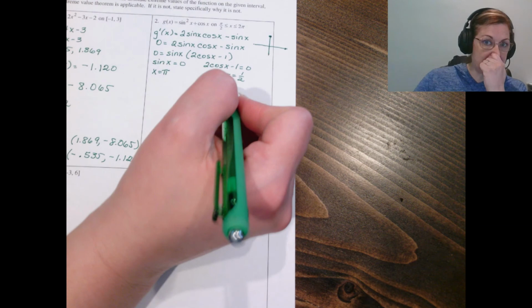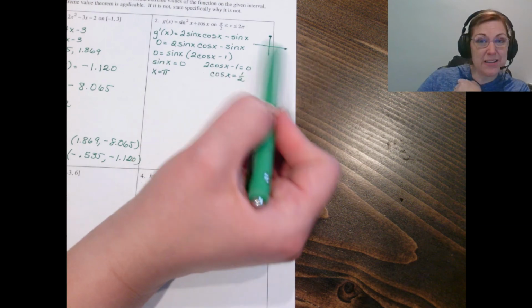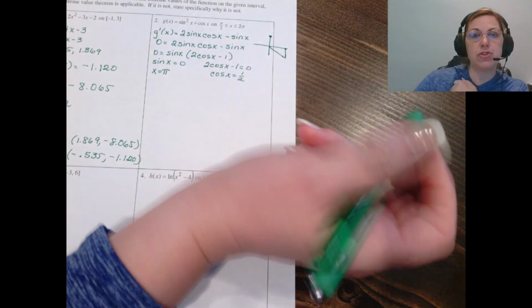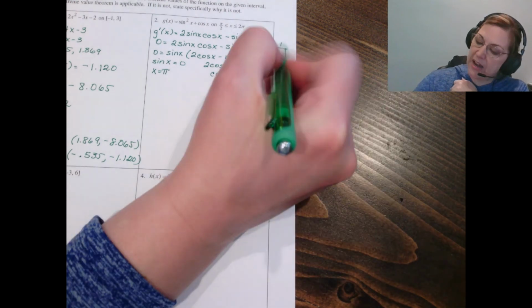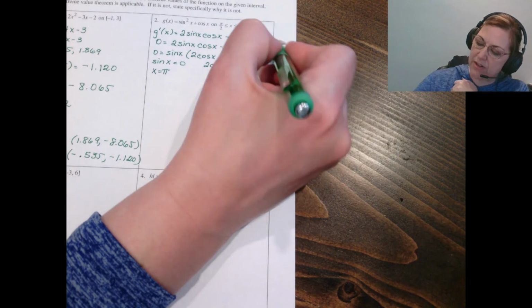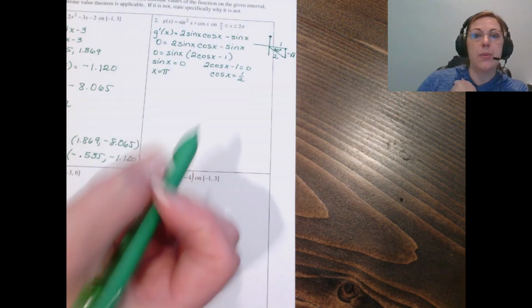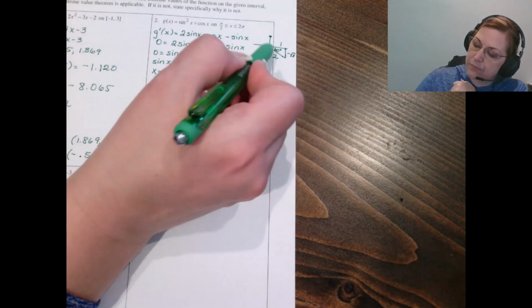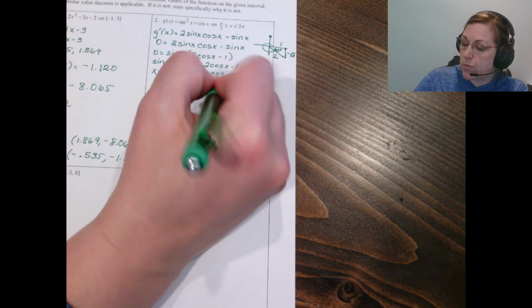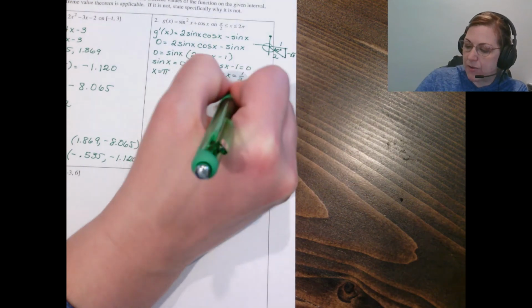Cosine is positive in quadrants 1 and 4, but we're not dealing with quadrant 1 based on our interval, so we're dealing with quadrant 4. Draw my reference angle, my reference triangle. Cosine would be 1/2. So I know this side has to be negative square root of 3, so my reference angle is a 60. The whole angle would be 360 minus 60, which is 300, but in radians would be 5 pi over 3. Just a little bit of review of trig work there, okay?